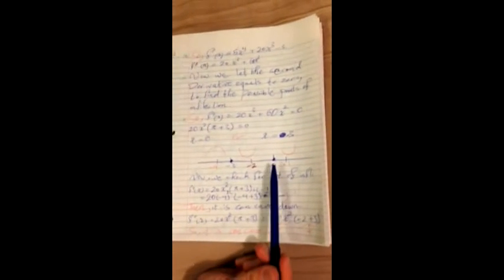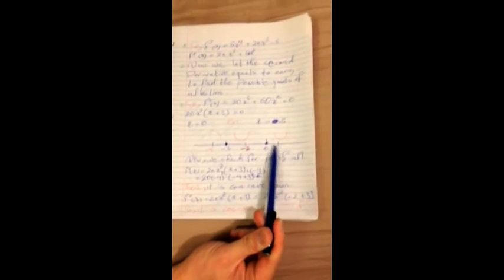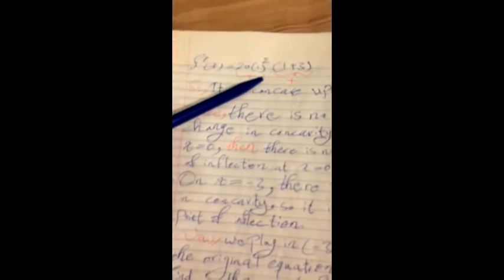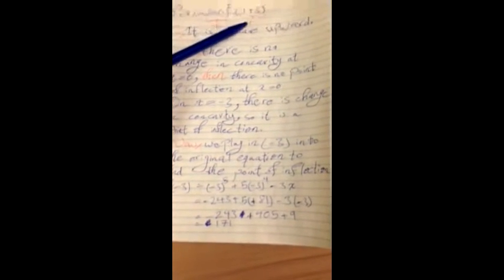Now we check the right of 0. So let's go to the next step. Let's plug in 1. So f double prime equals 20 multiplied by 1, which is positive, multiplied by 1 plus 3, which is 4, which is also positive. So it is concave upward.